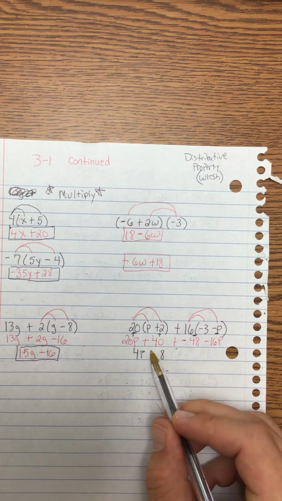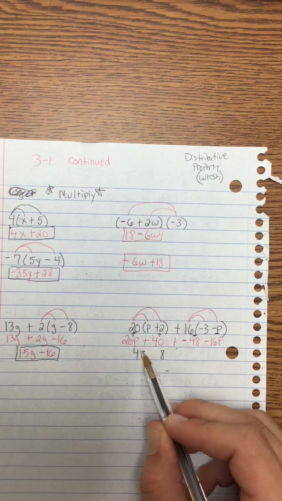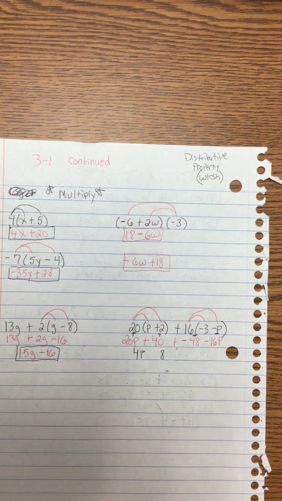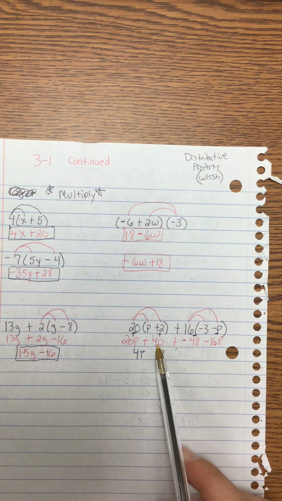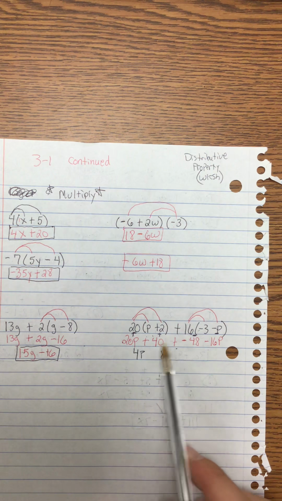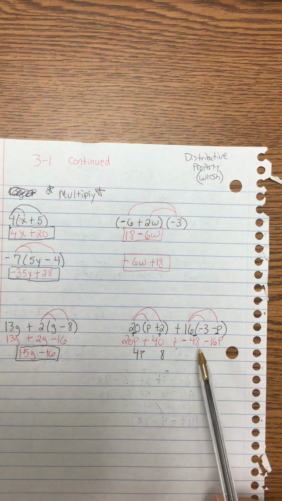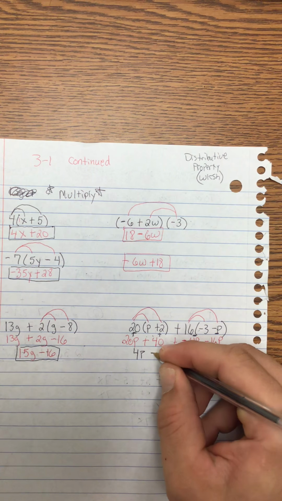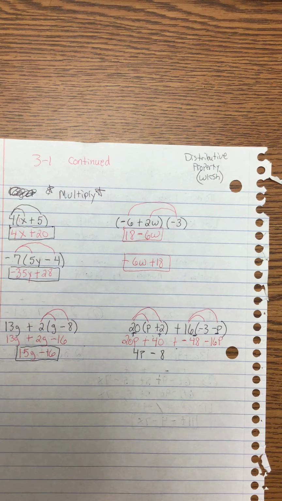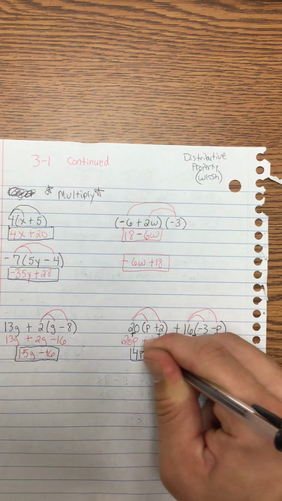And do you see how I'm leaving some room right here? I need to now put a plus or minus sign. That's why I left a little bit of room. We ask ourselves which one of those numbers was farther from 0, or which one has a greater absolute value, right? 48 does. 48 has that minus sign, so we put the negative or minus sign in front of the 8. Now 4p minus 8 is in simplest form.